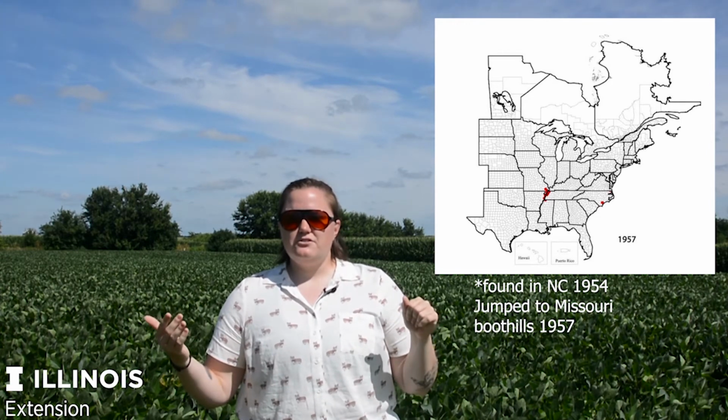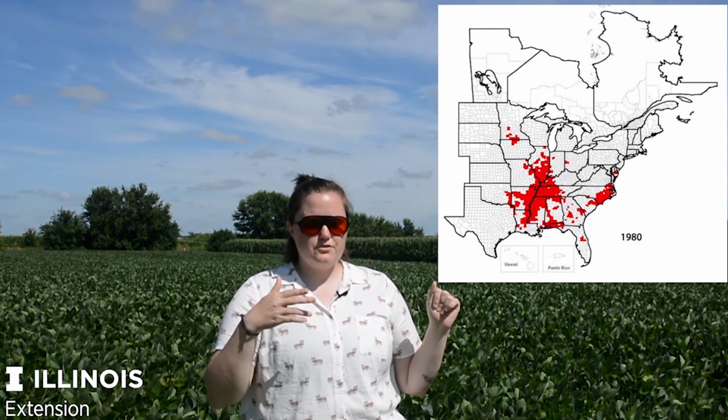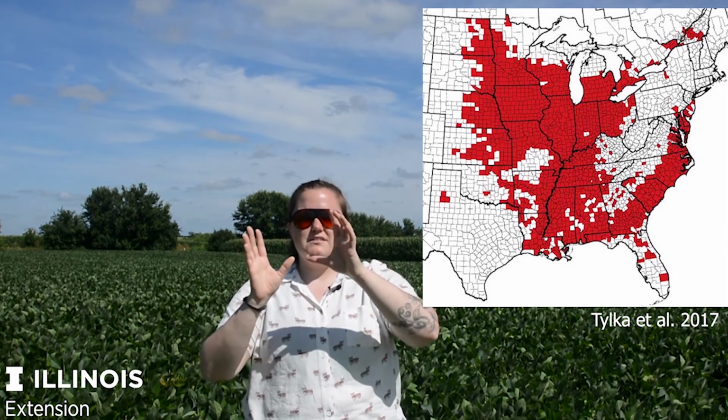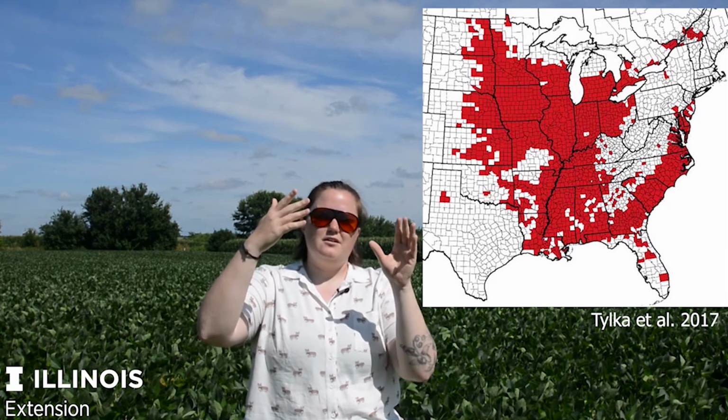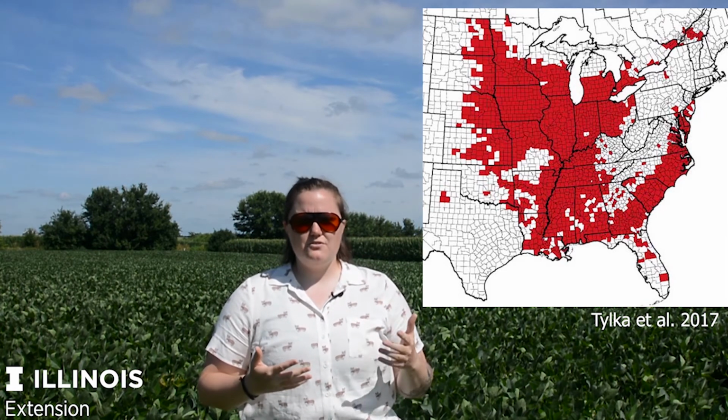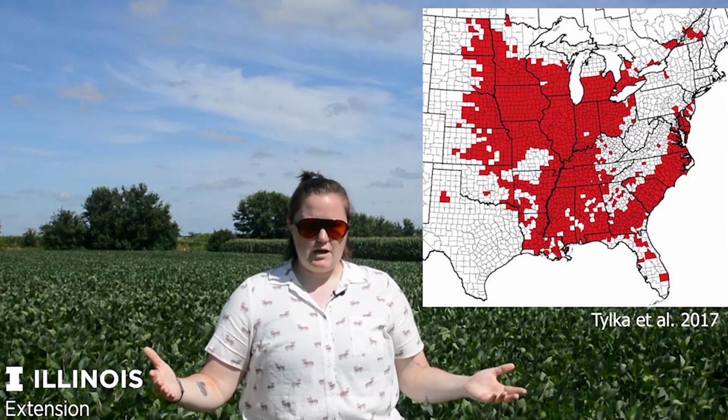It kind of made a big jump to Missouri, and then a jump to south central Minnesota, and has just kind of worked its way into Illinois and Iowa, and has now been found in every single county in both Illinois and Iowa, the top soybean producing states in the country.